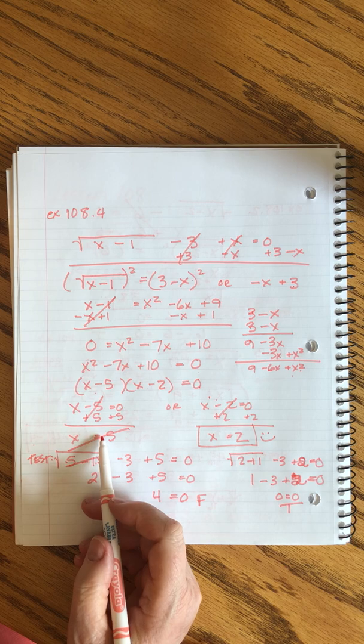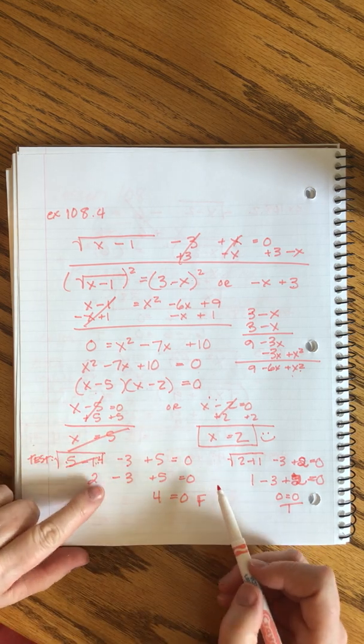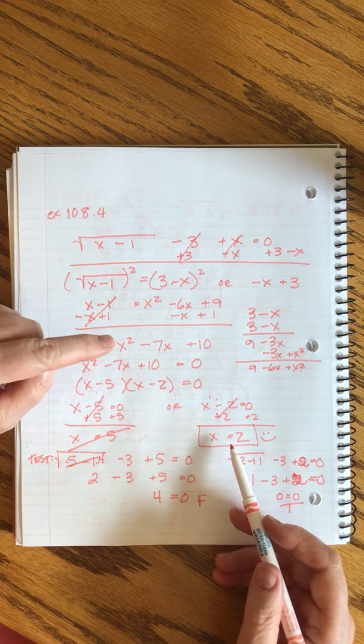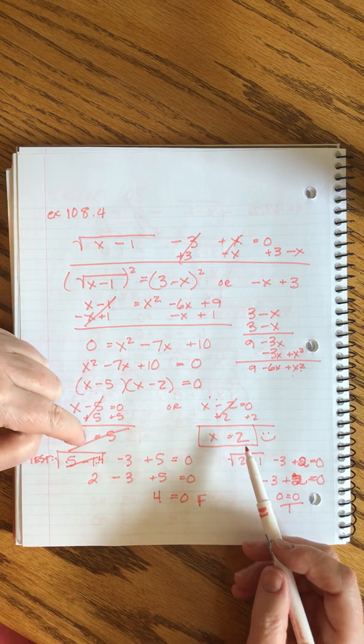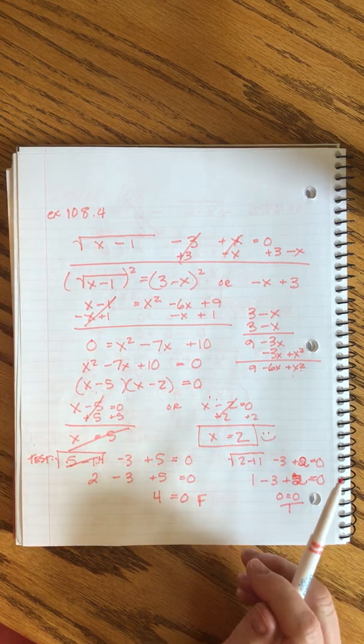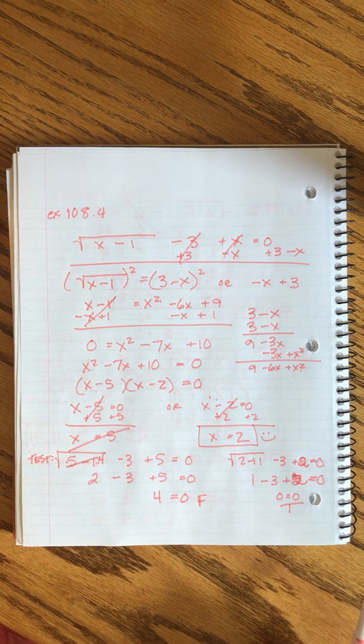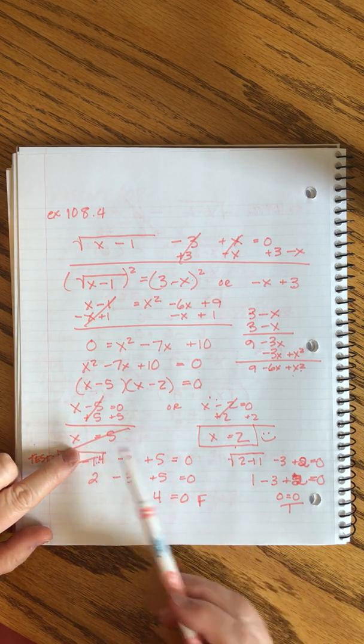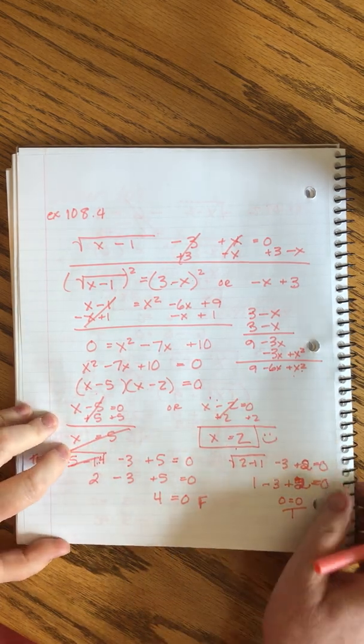X equals 5 is eliminated. Since we ended up with a square in it, having 2 solutions makes sense. And it's okay that one works and one doesn't. That's a legitimate result. And so our answer isn't no solution, or the empty set, or the null set. Oh, excuse me. I'm putting myself to sleep. Our answer is just one of the roots. The other one doesn't work. Okay? Last one. Ready?